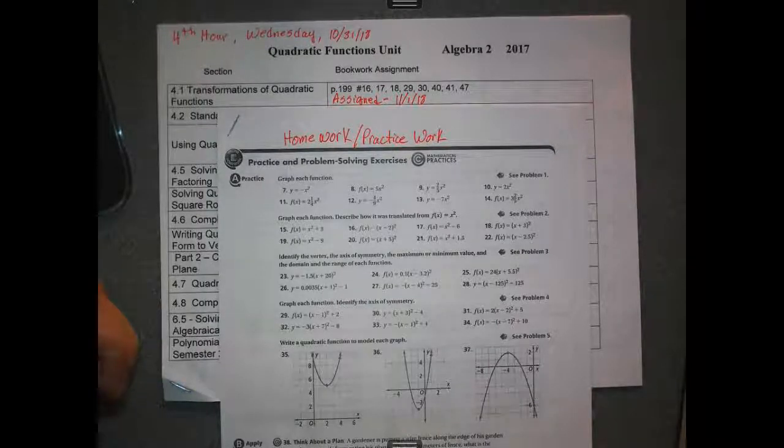I don't think it's necessary as long as you get it on your calculator. It's asking you to compare the two graphs. Put the two graphs on your calculator and just describe the differences of the graphs. 47, you're just trying to find the slope. Okay?